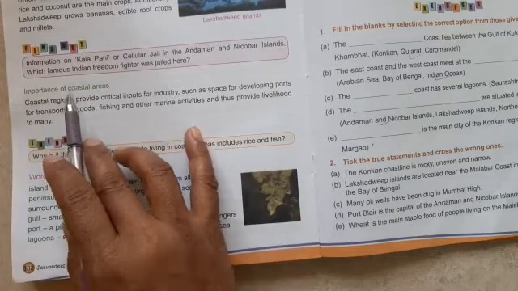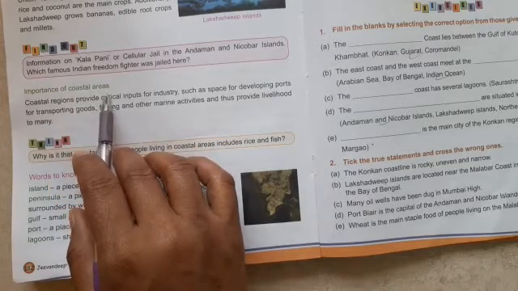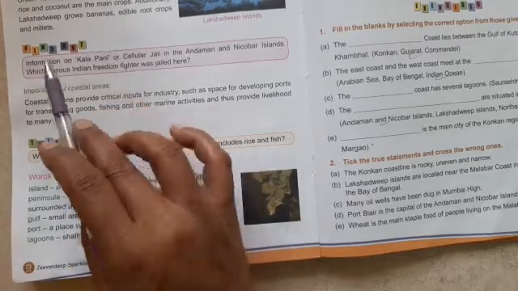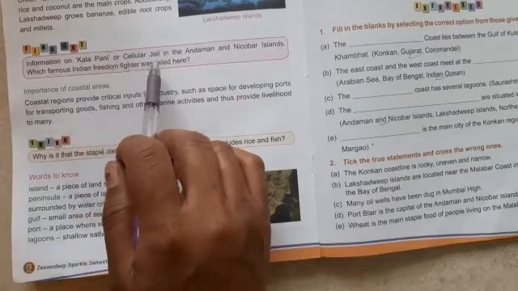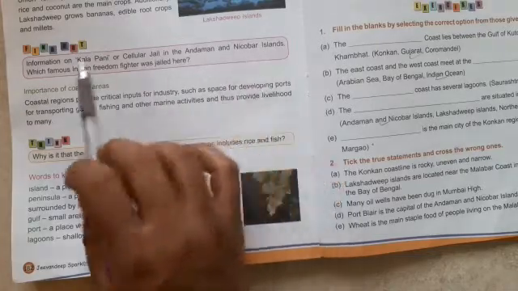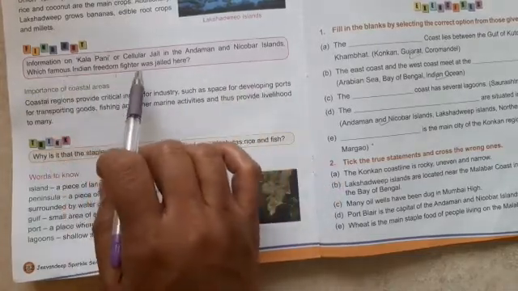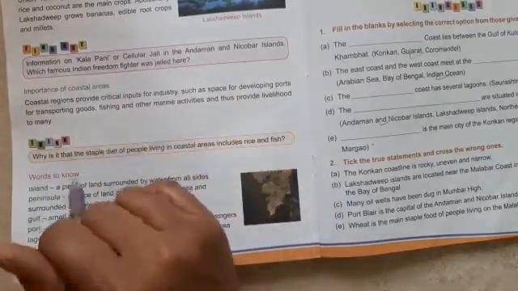Before the importance of coastal area, we'll find out this one. Information on Kalapani or the Cellular Jail in the Andaman and Nicobar Islands: which famous Indian freedom fighters were jailed here?